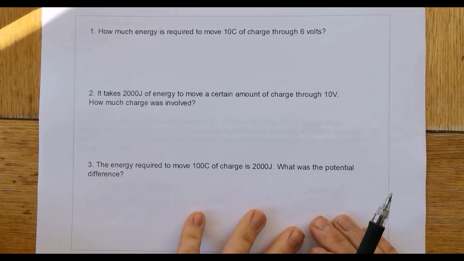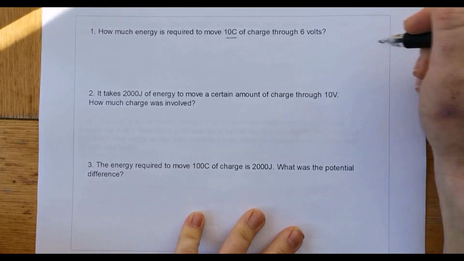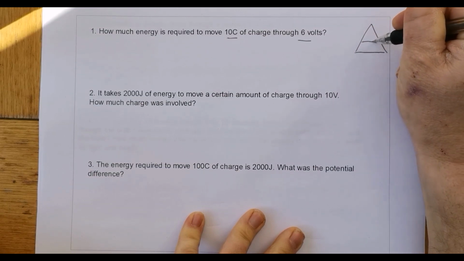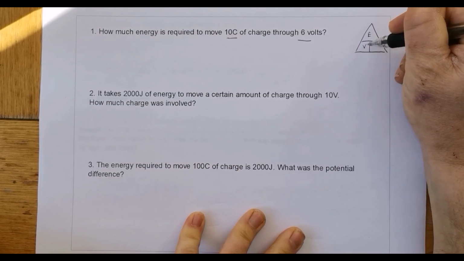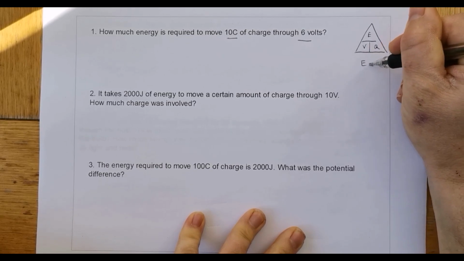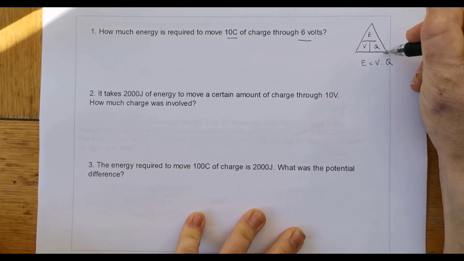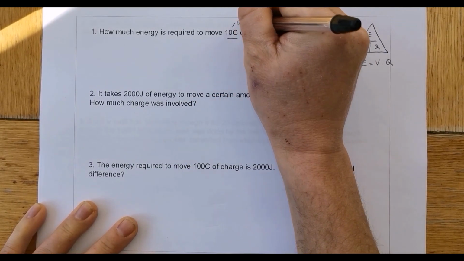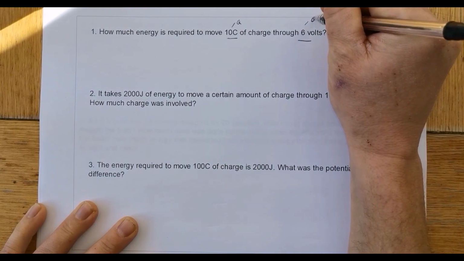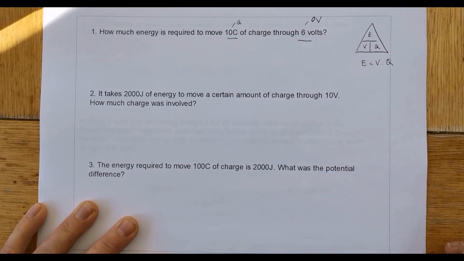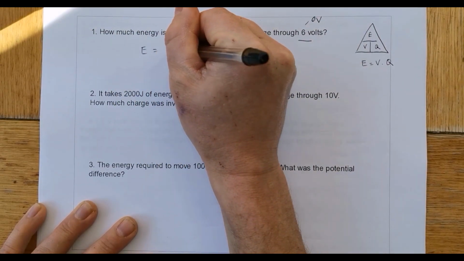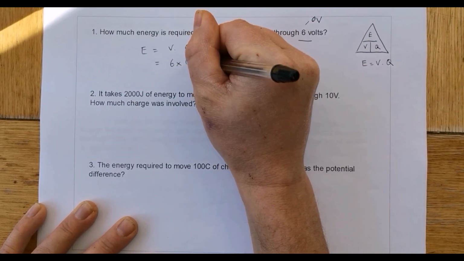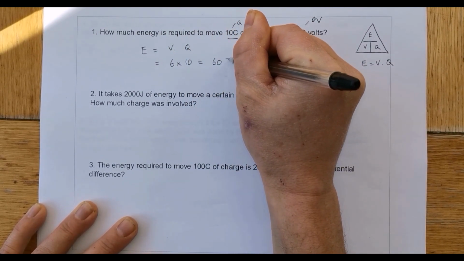How much energy is required to move 10 coulombs of charge through 6 volts? Let's just write this down here. E equals VQ. How much energy is required to move 10 coulombs? That's charge, Q, and that's the potential difference, V. So E equals VQ, 6 times 10, which is 60 joules.